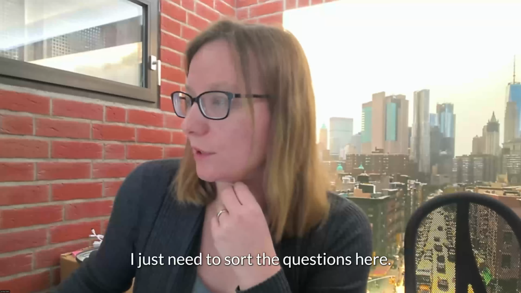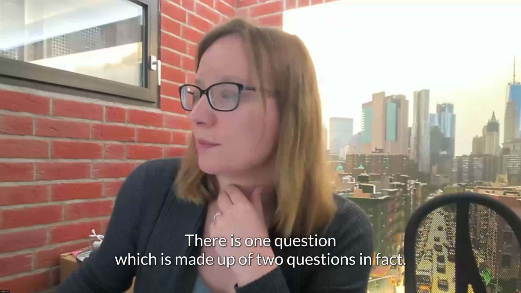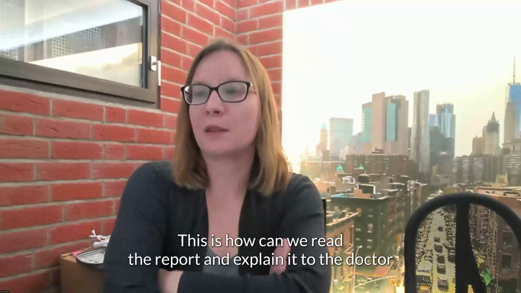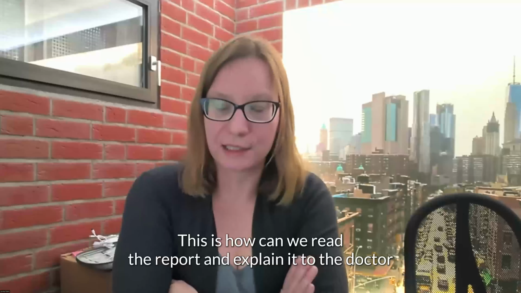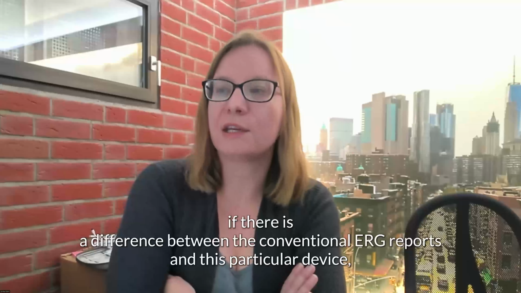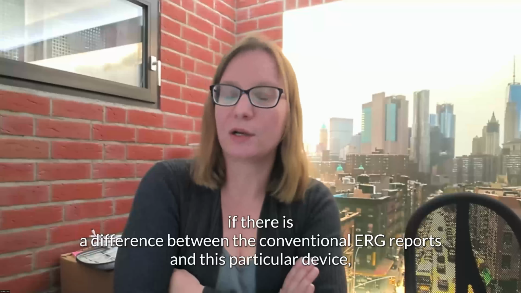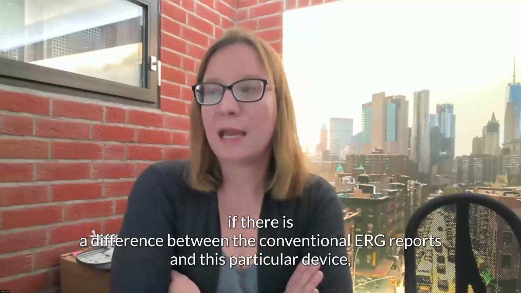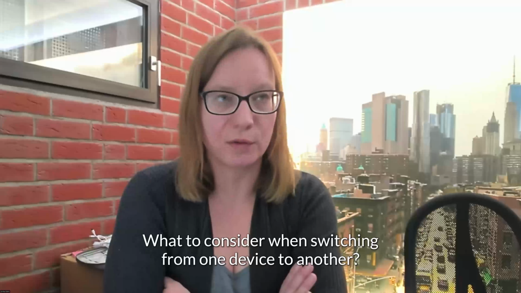I just need to sort the questions here. There is one question which is made up of two questions, in fact. This is how can we read exactly the report and explain it to the doctor? And connected to this is if there is a difference between the conventional ERG reports and this particular device. What are the differences? What to consider when switching from one device to another?